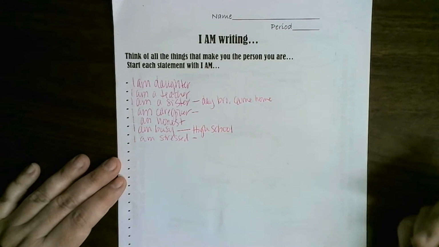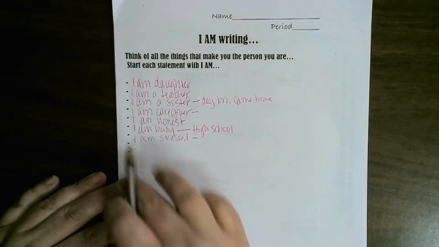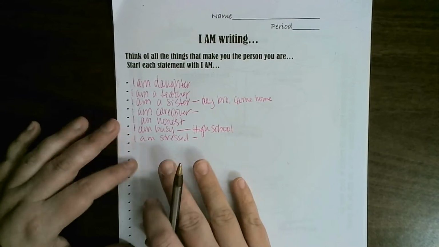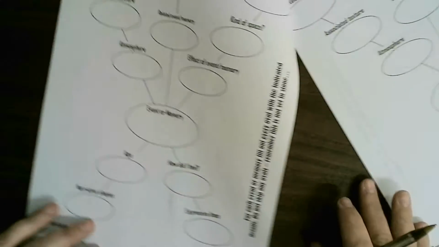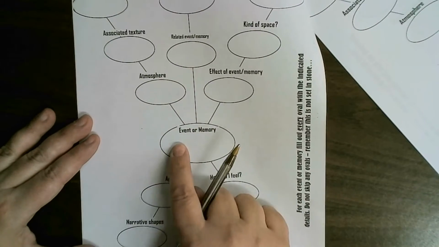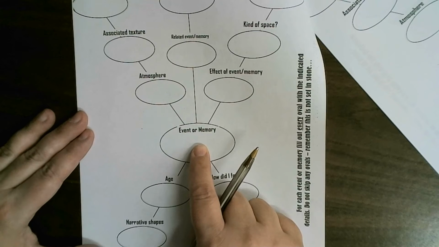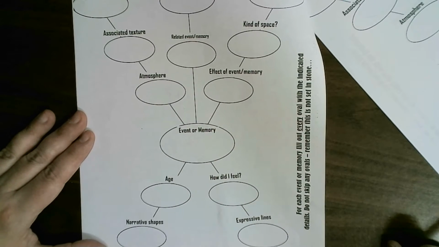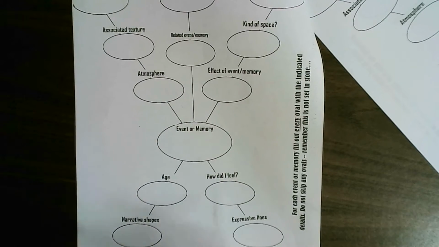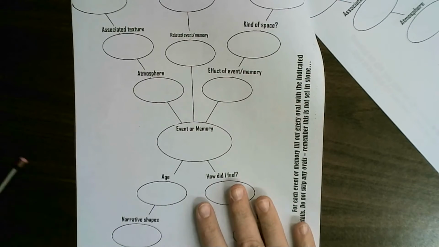If I'm stressed, maybe there was one particular time that I was stressed. Anyway, you can grab memories out of things that make you who you are. So finish your I am statements. Then for each one of the organizers in the center, you're going to write what the memory or event was. It does not have to go in chronological order, meaning it does not have to go in order of your life. All right, so I'm going to do 1, but you're going to do all 5.